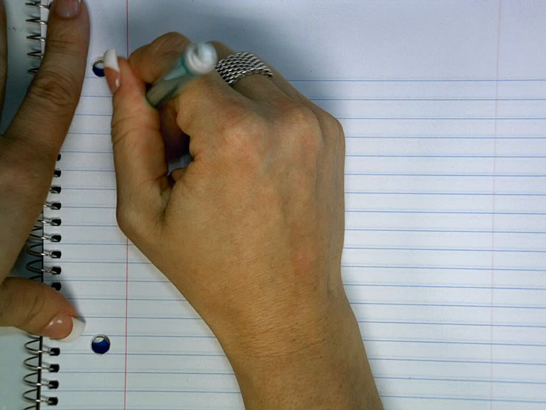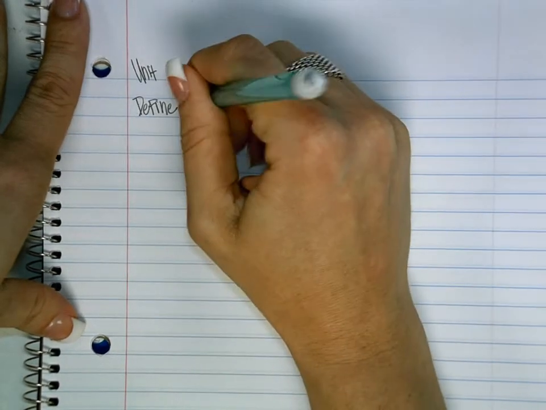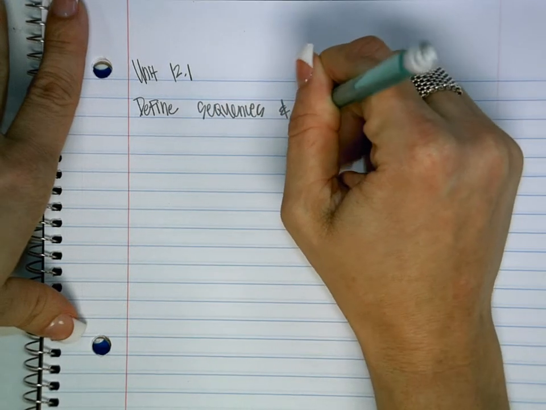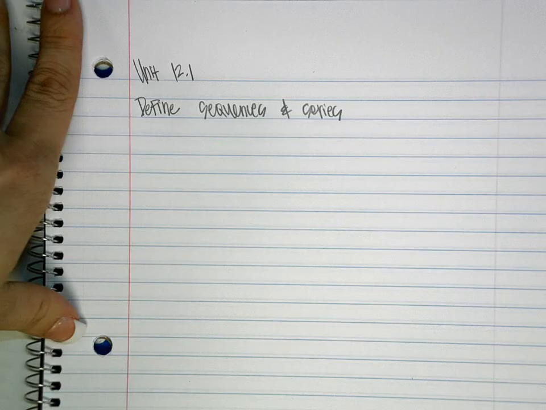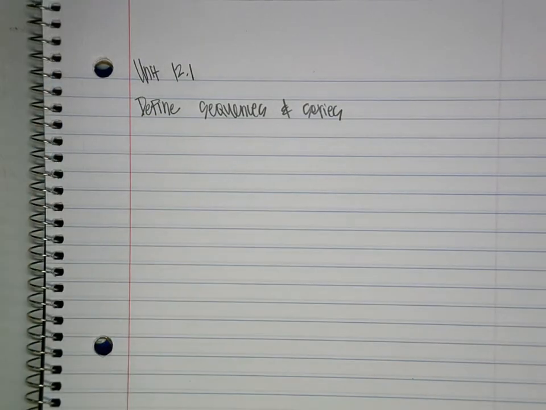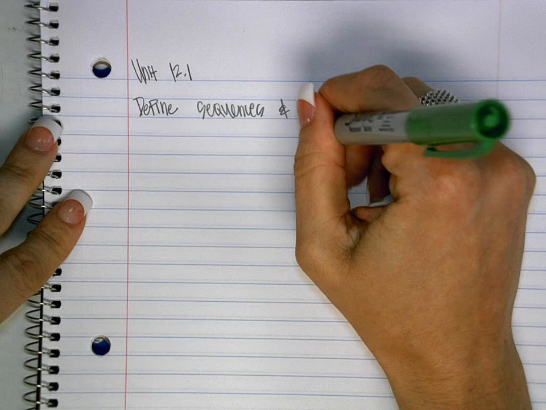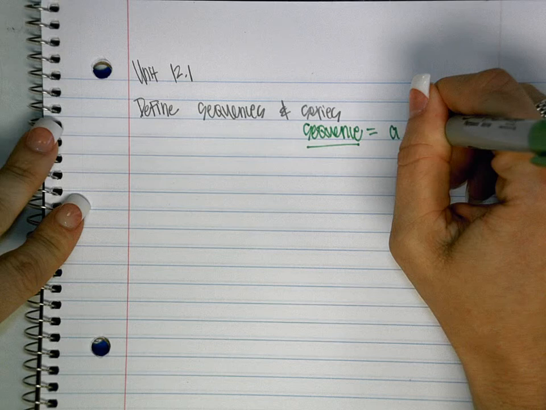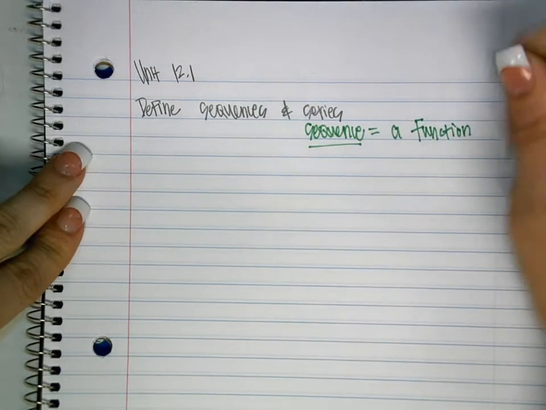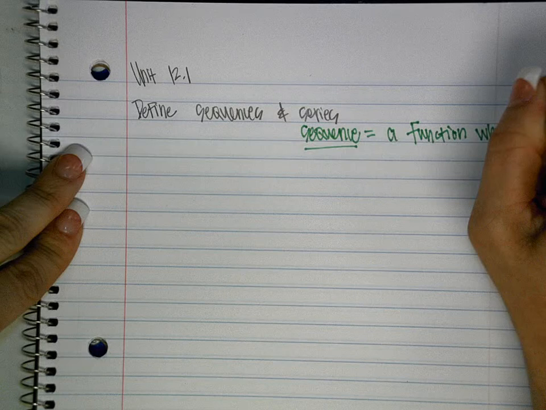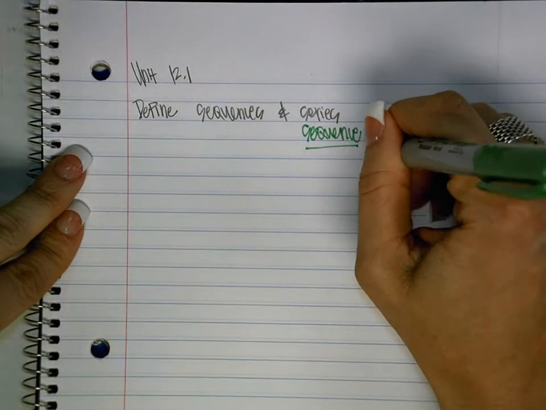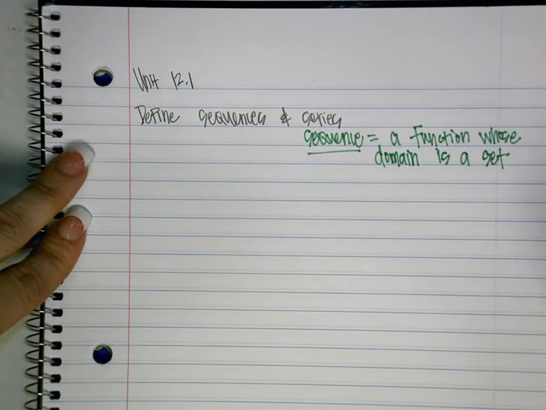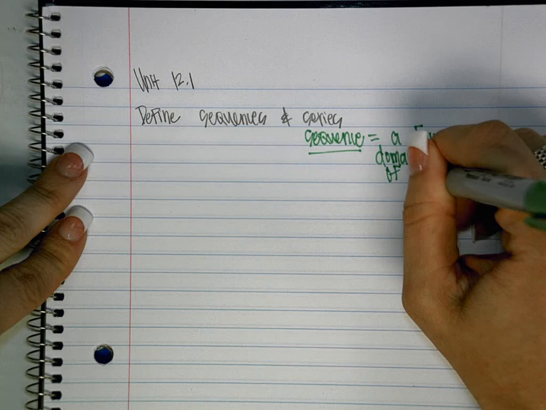But we're working on defining sequences and series. Okay, so a couple of small things you need to know. The actual textbook definition of a sequence is a function. Does anyone remember what a function is? Something you plug into. Okay, a function whose domain is a set of consecutive integers.